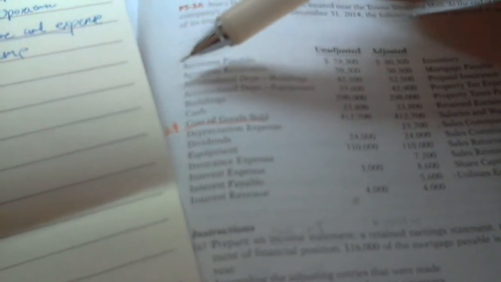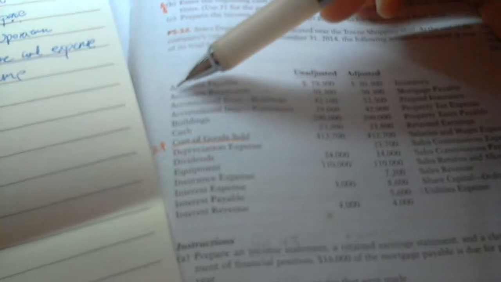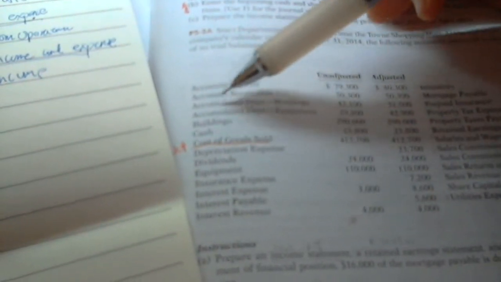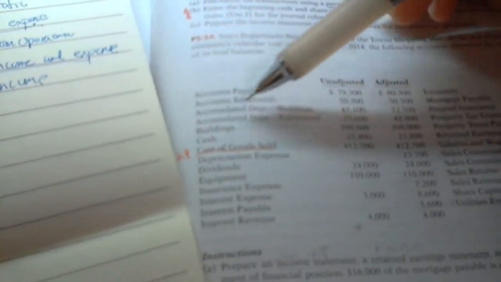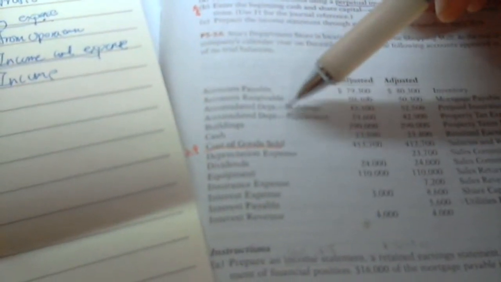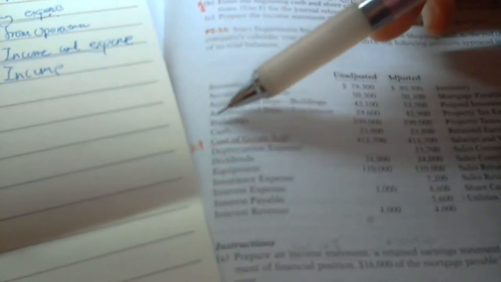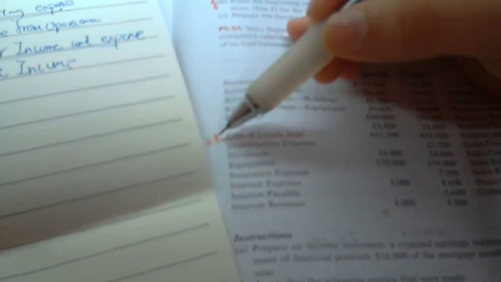Accounts payable, no. Accounts receivable, no. Okay, I want to teach you more. Accounts payable actually belongs to the statement of financial position. Accounts receivable is statement of financial position. Accumulated depreciation, statement of financial position. Building, statement of financial position. Cash, statement of financial position.